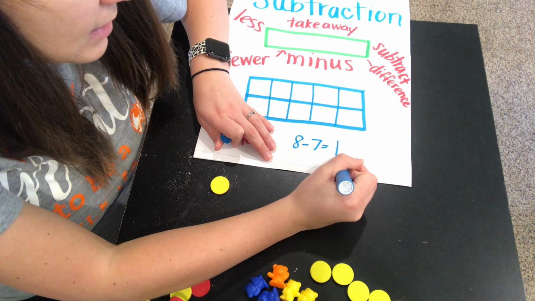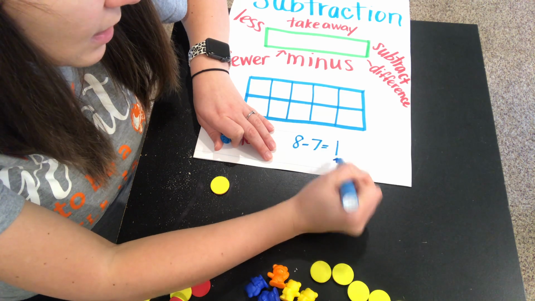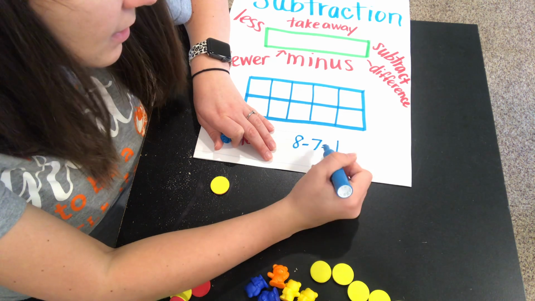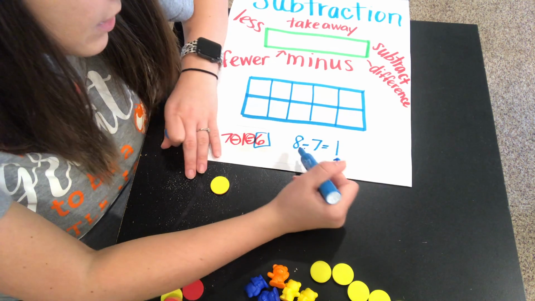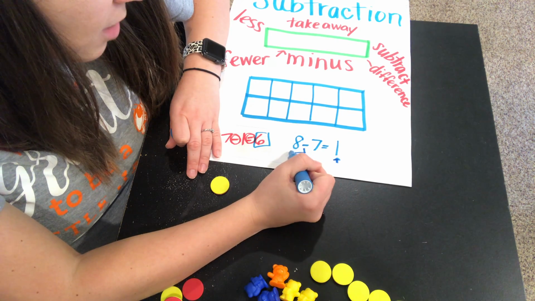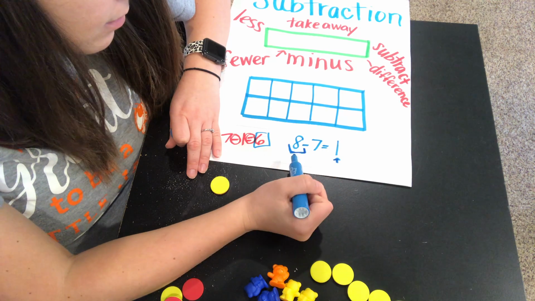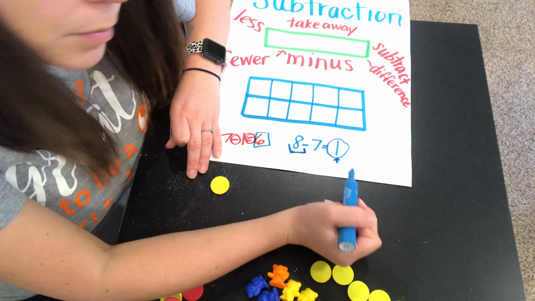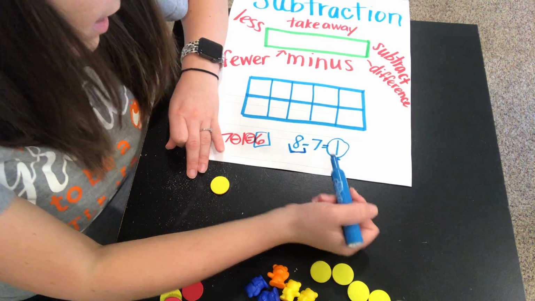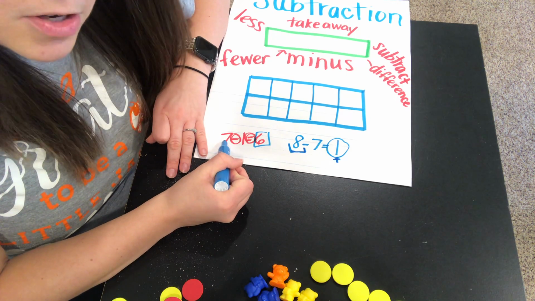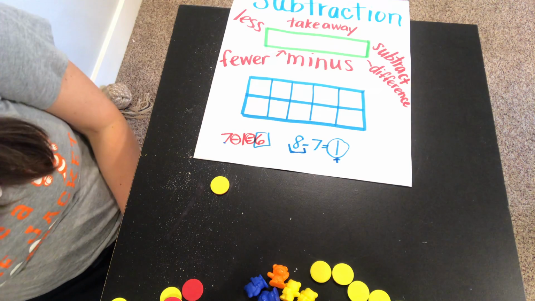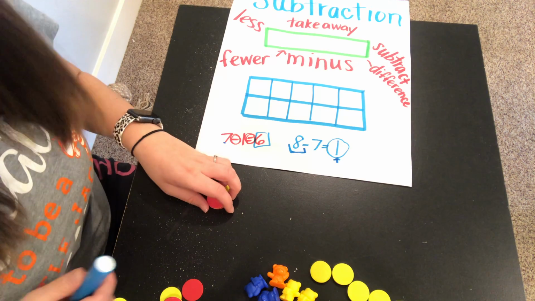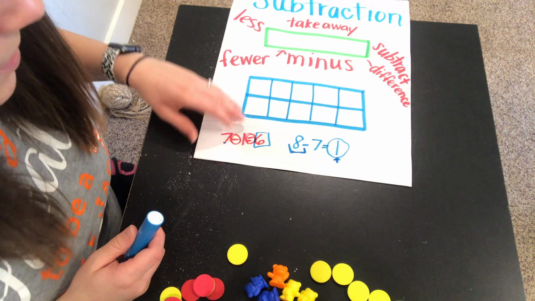Remember, this is the difference. The answer is called the difference. Here's the minus sign and the equal sign. Notice when we subtract, we always start with a larger number and we end with a smaller number. Okay, start with the biggest number when you subtract and end with a smaller number. All right, let's do the next one. My bears are still falling.